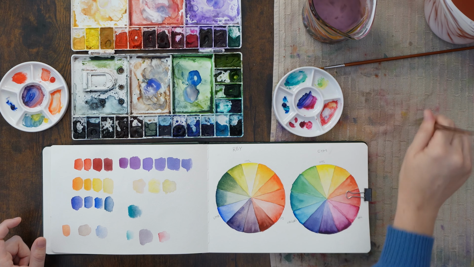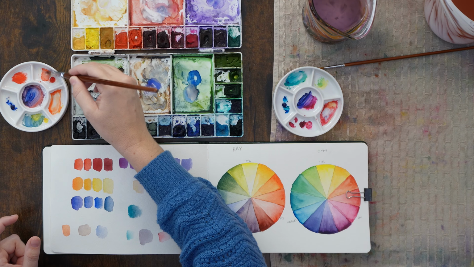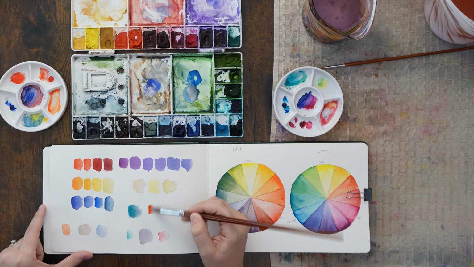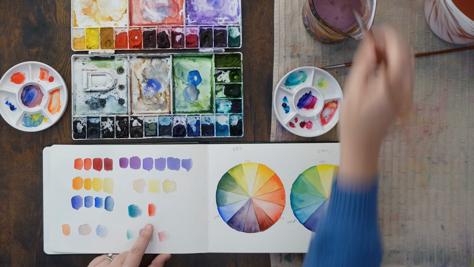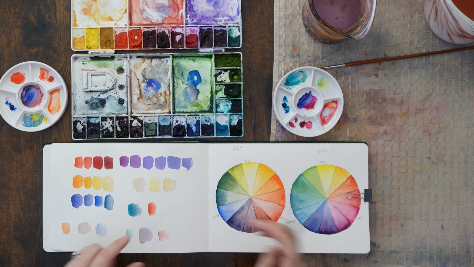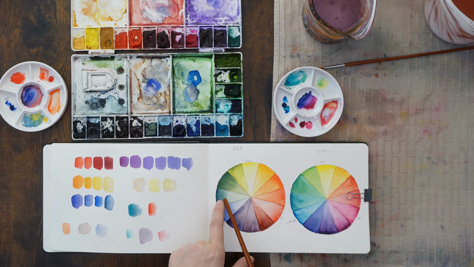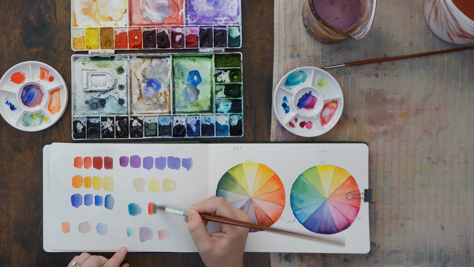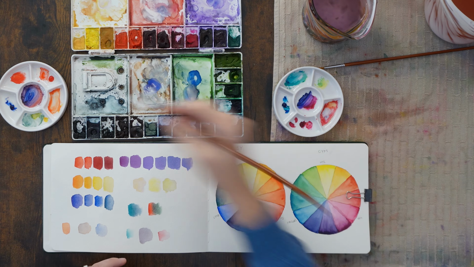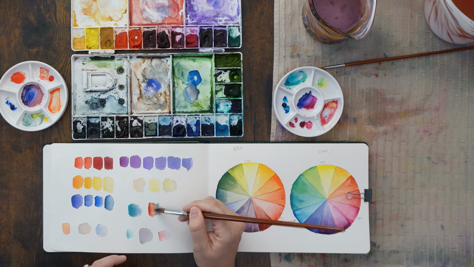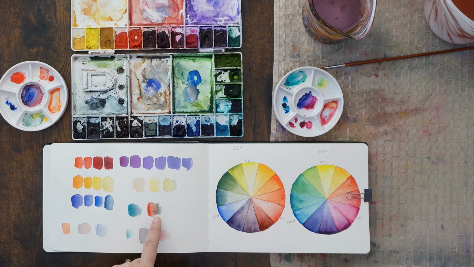So let's take a bright red. This is my Pyrrole Scarlet, okay? And let's mute it down. So that's like an orangey red. So I need to mix in an opposite of orangey red, which would be a bluey green, right? So I can take some of this, which is a bluey green, and mix that in. If I do equal amounts, it's gonna turn brown, okay? Whereas if I do more red, it becomes a muted red, okay?